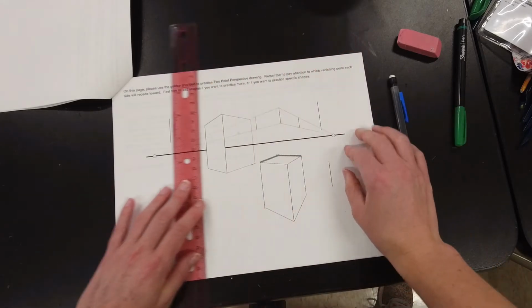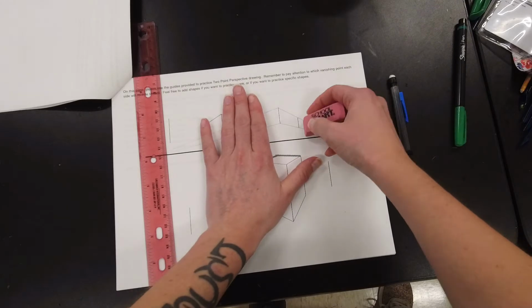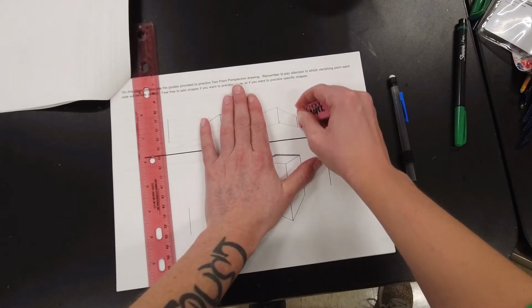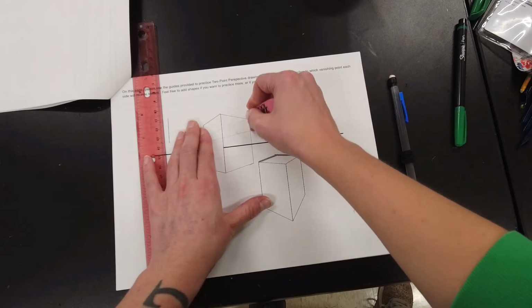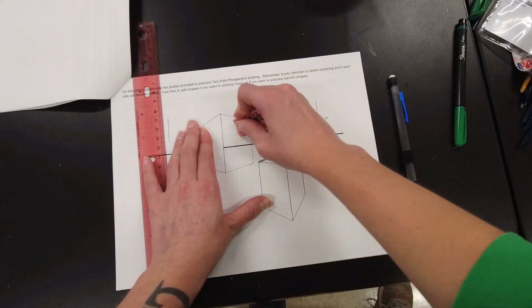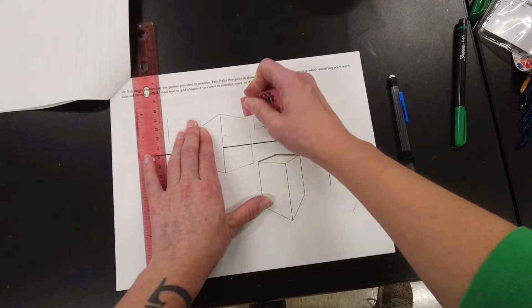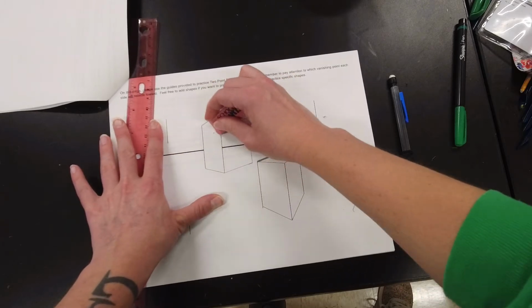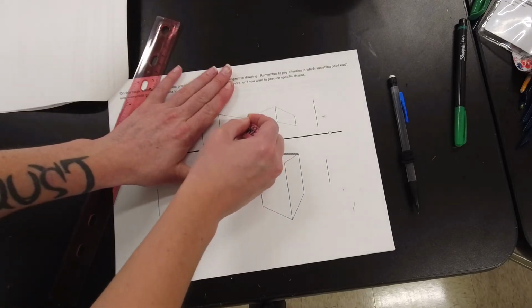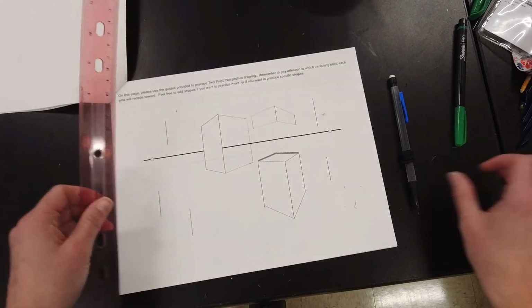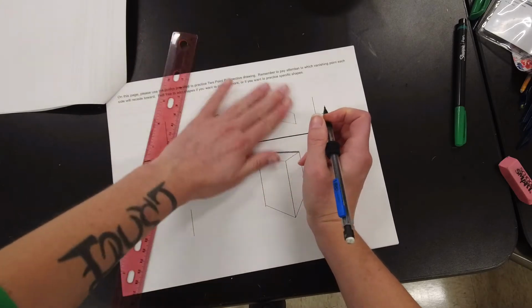So now the next thing that I'm going to do, just to make this easier for you guys to see, is I'm going to go ahead and erase the diagonal lines that I don't need anymore. Just to go ahead and get those lines out of our sight so that they're not complicating issues. Because now I have to put the bottom of this form.